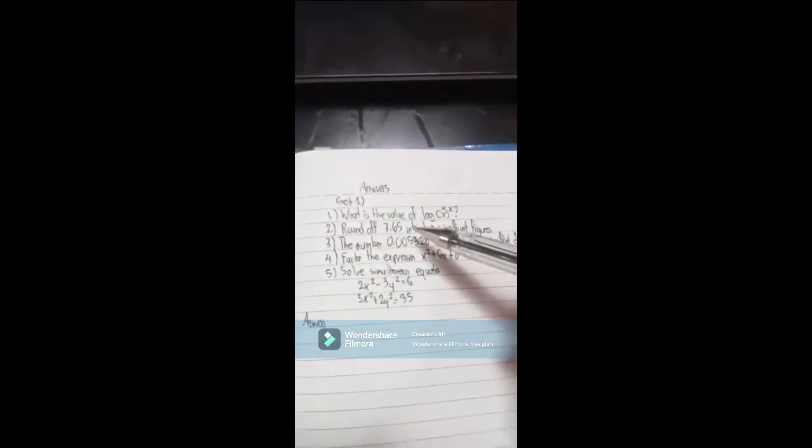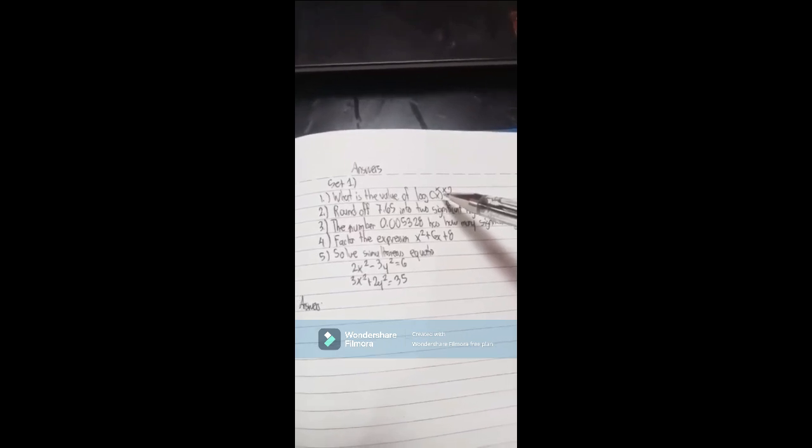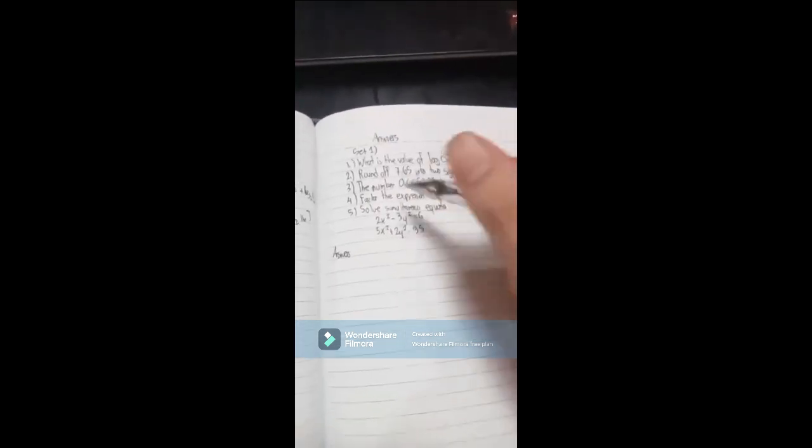For set 1, question number 1: what is the value of log with base x to the power of x with its exponent multiplied with another x? Before we begin, let's explain.